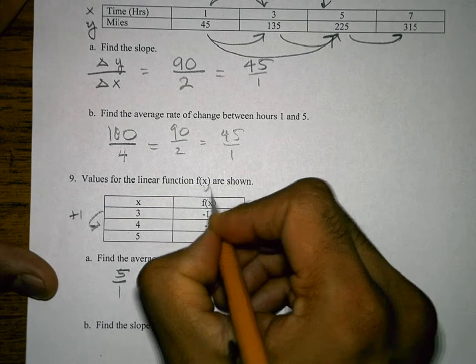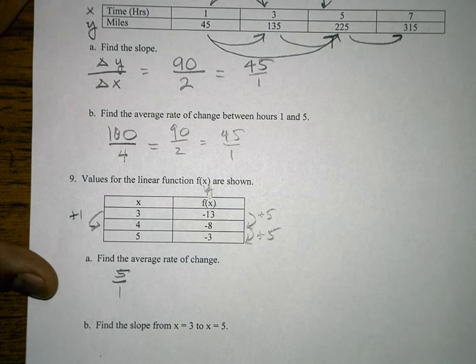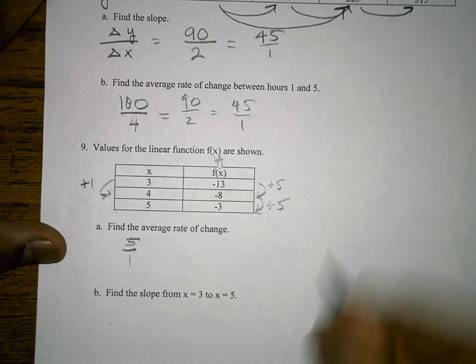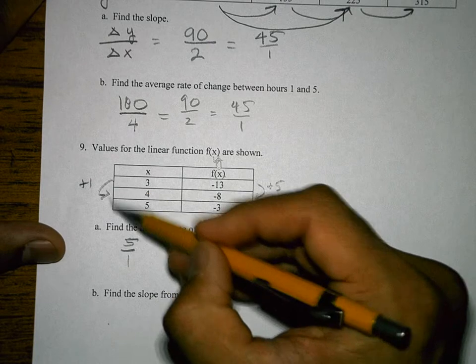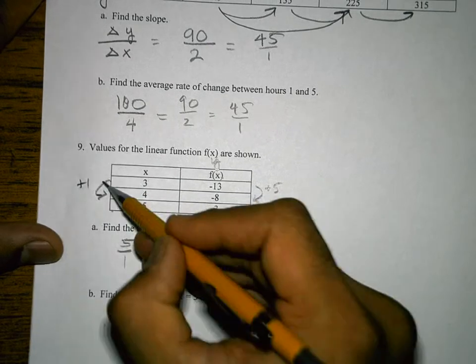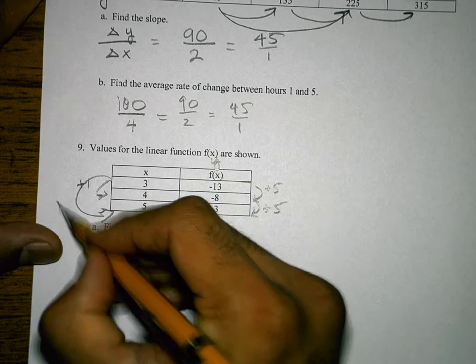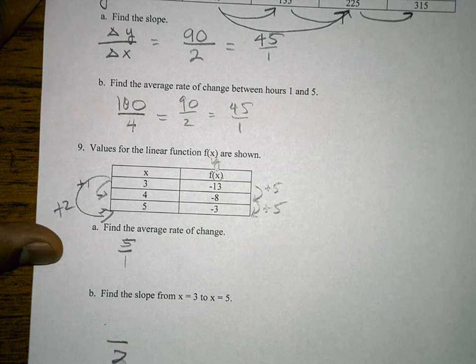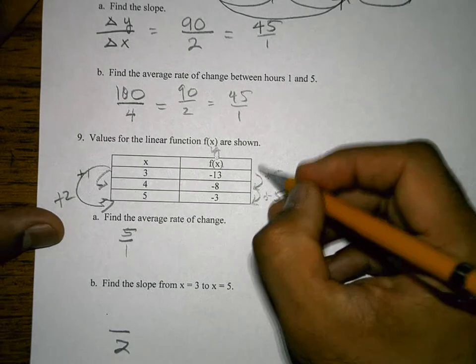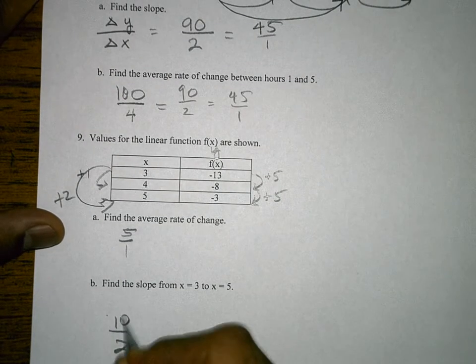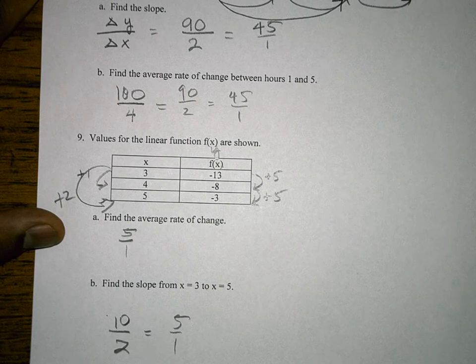This is my y value. F of x is like a y, right? So 5 over 1. And then down here, what about this one? So how much do I change from 3 to 5? Well, that means for that one it changes plus 2, and that's my x change. Then how much do I change from here to here? That's positive 10. Hopefully we realize that that is going to come out the same. Right, it's always going to come out the same.